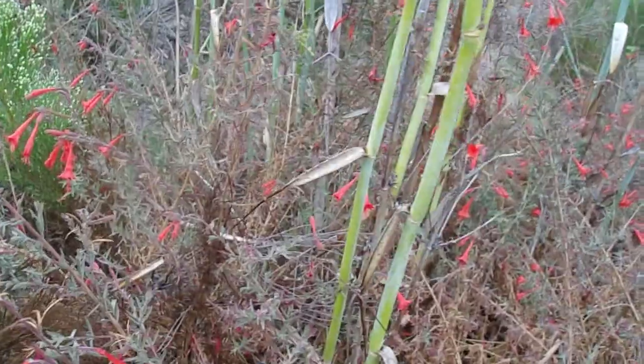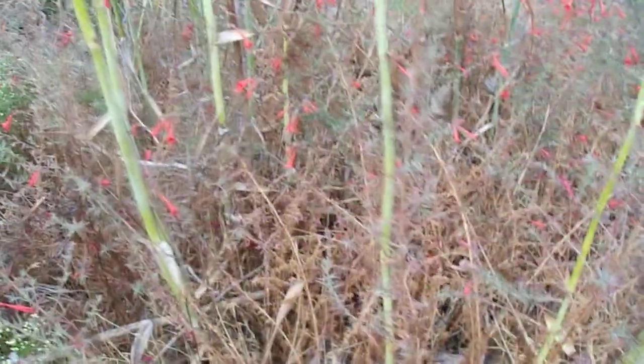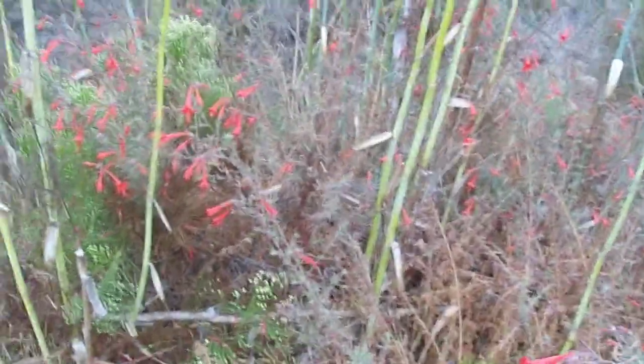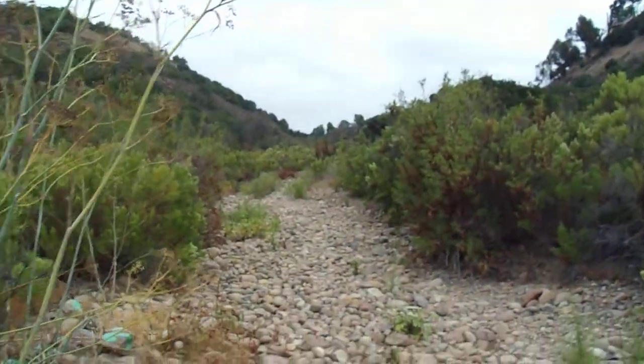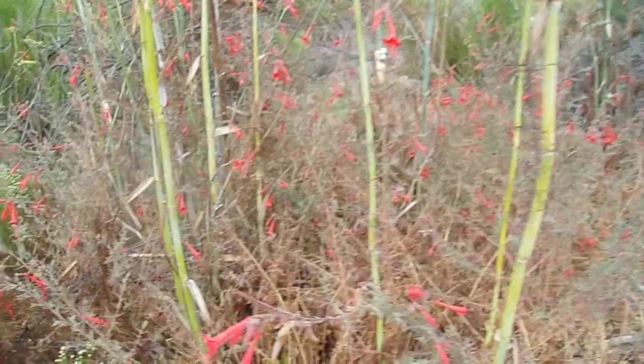A lot of times this plant could be more of a ground cover, but sometimes it could be a little bit erect. This one's maybe about 3.5 feet tall. This is a pretty nice specimen right here. There are a couple of patches of this plant here in Ruffin Canyon. There's one that's a little bit further up, maybe about a quarter of a mile from here.